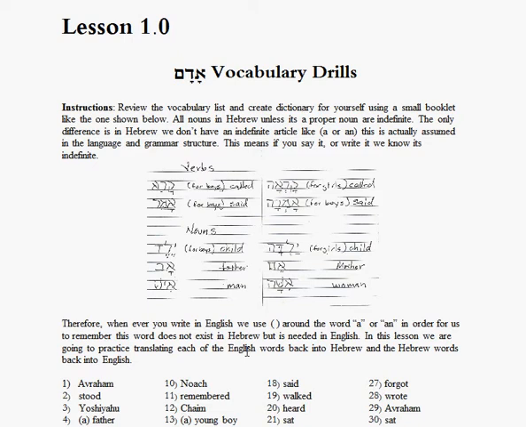It's going to give you an idea of how to start flipping words around and getting comfortable with it. This is going to help you really see that you can do this. It's not that difficult. It's not that hard. And I'm going to work through this step by step. So here in this one is the vocabulary drills. What are the instructions here? Well, in this instruction, we're going to review the vocabulary list and create a dictionary for yourself using the small booklet like the one I showed you below.